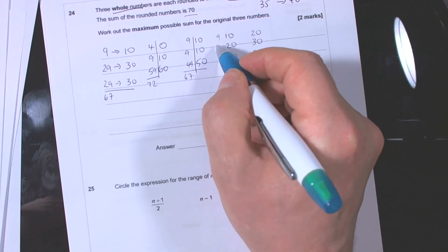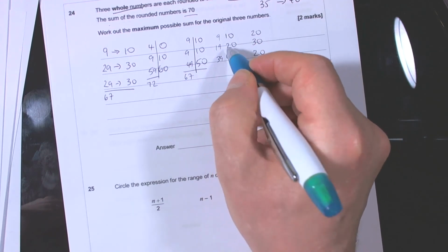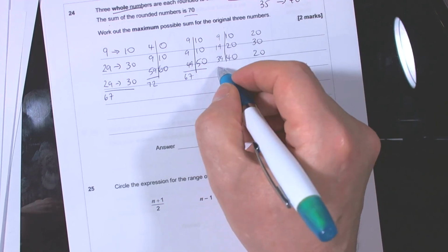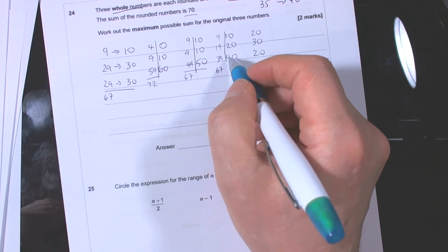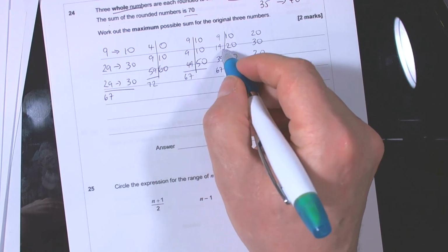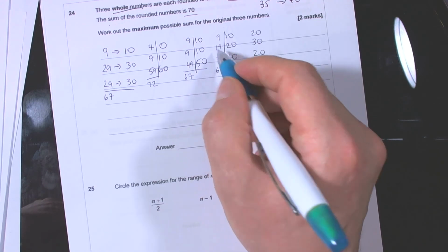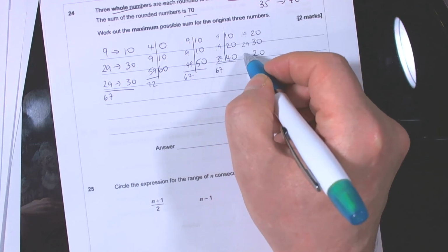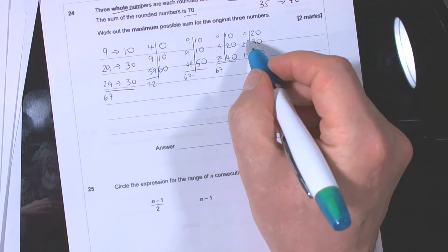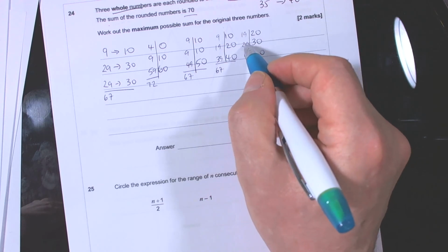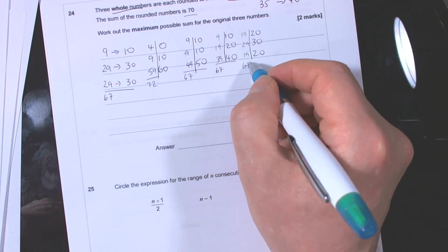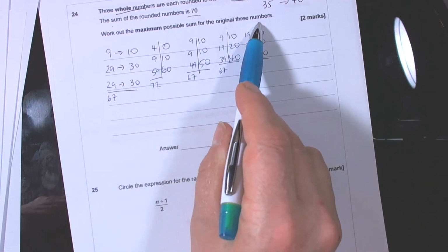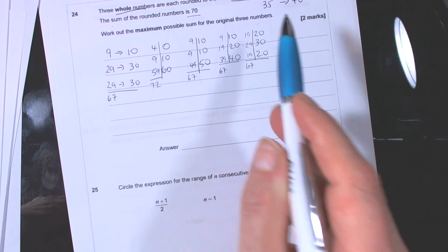And this would have been 9, 19 and 39, so 67. So work out the maximum possible sum for the original 3 numbers.